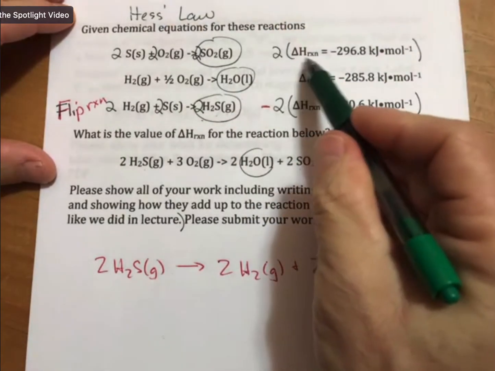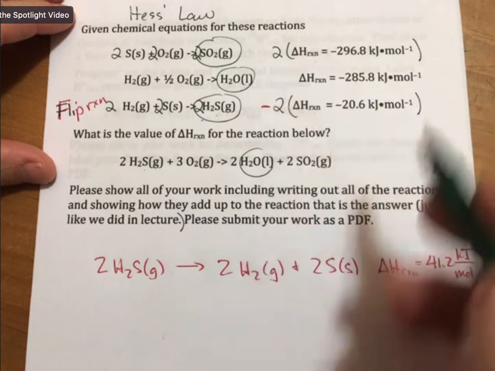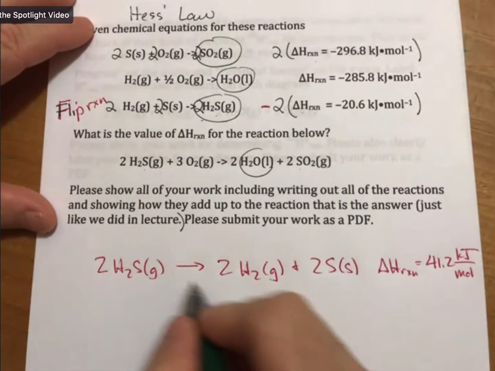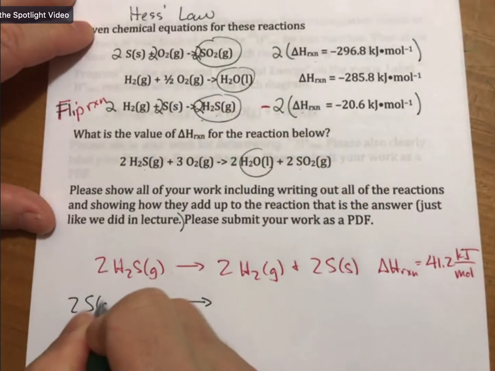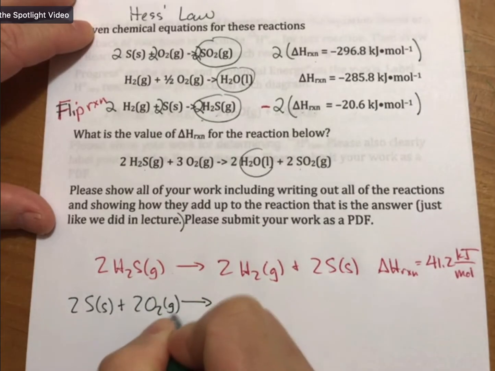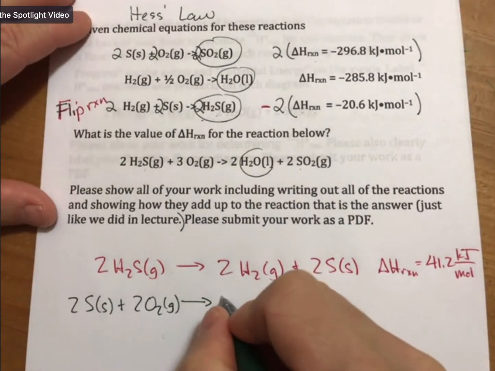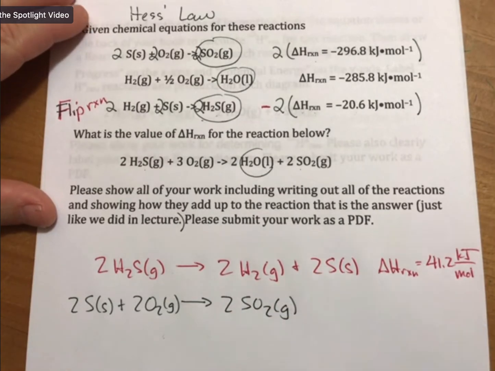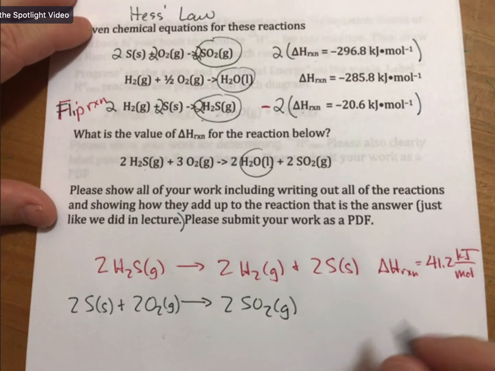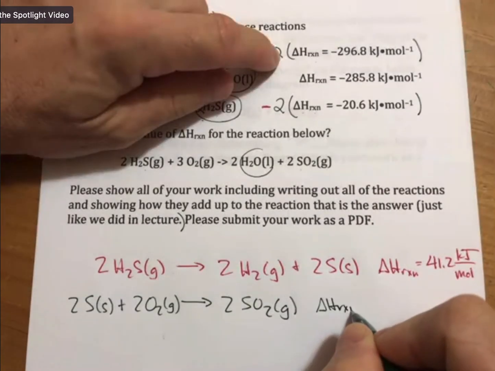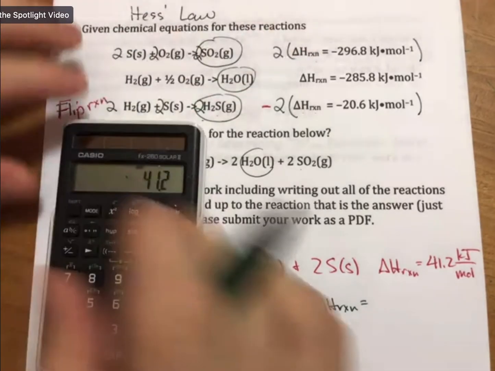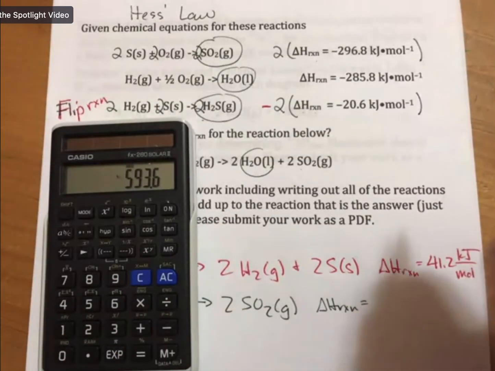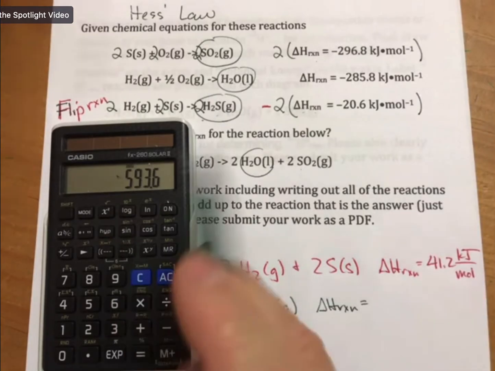And multiply the delta H reaction times 2 as well. When I write this down here, I like to line up the arrows. So it's going to have 2 sulfur solid plus 2 oxygen gases goes to 2 sulfur dioxide. And then I'll write here delta H reaction equals 2 times this number up here, 296.8 times 2.